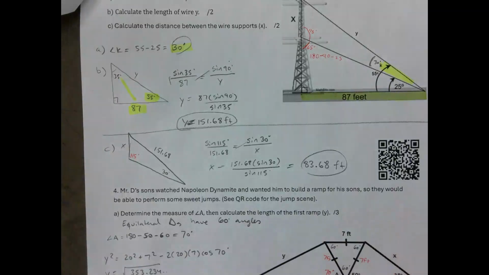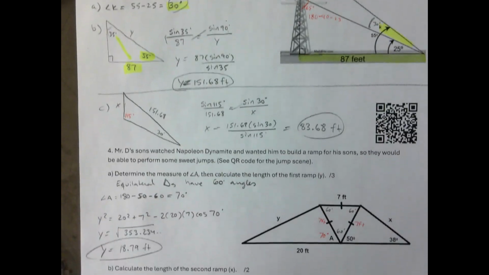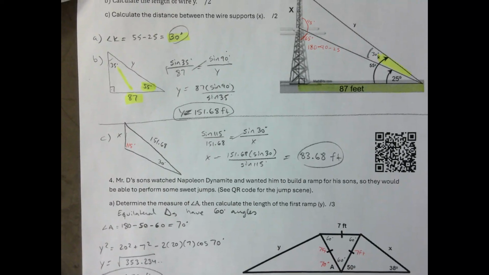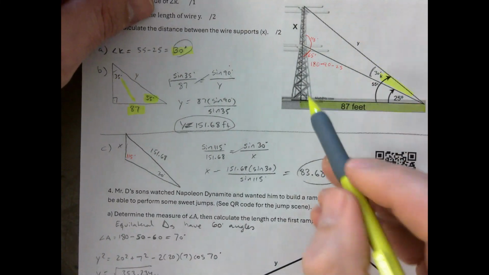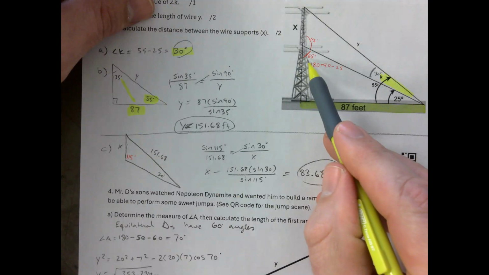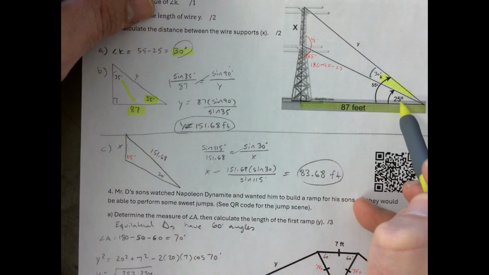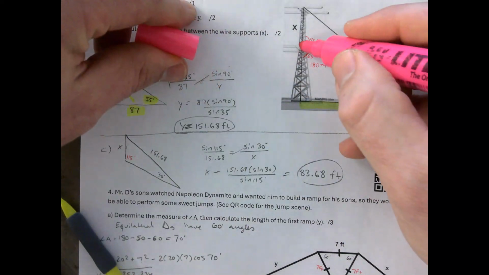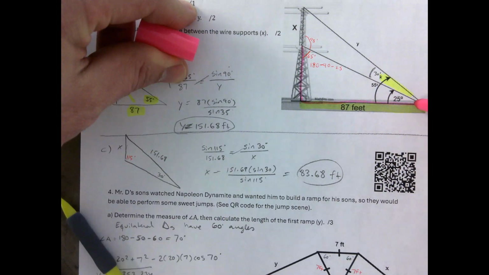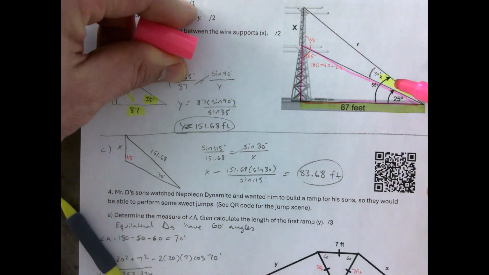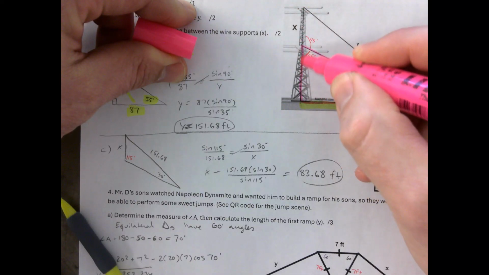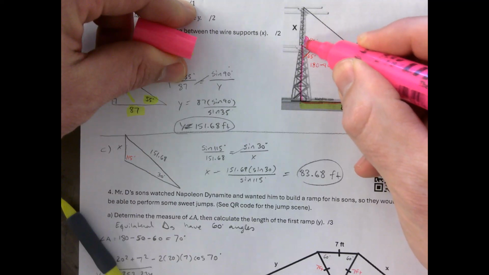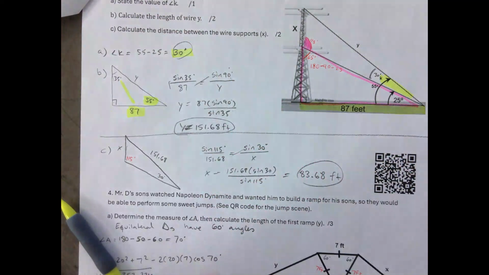Okay, and then the next part was a little trickier. They're asking for this distance here, but you don't know what this is. So watch what I did here. I used sum of triangle, like if I use the 25 here, maybe I should highlight that. If you stick to this triangle here for a moment, 180 minus 90 minus 25 gives me 65 right here. And remember, this is a straight line here, so you get to find this angle here.